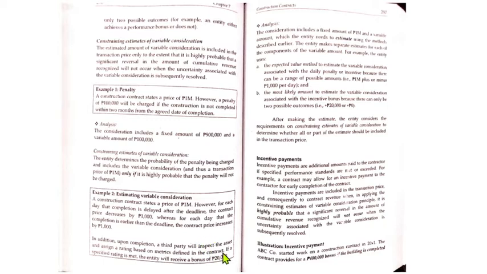Let us read more. In addition, upon completion, the third party will inspect the asset and assign a rating based on the metrics defined in the contract. If the specified rating is met, the entity will receive a bonus of 20,000. So kung pumasa siya dun sa standard set by a particular panel, ay merong marereceive kang 20,000. So how do we account for this?